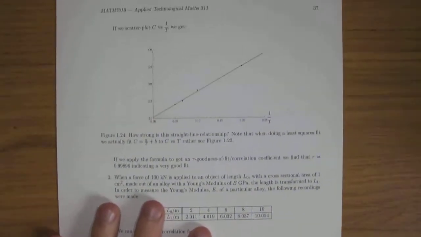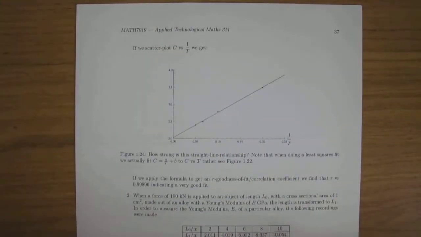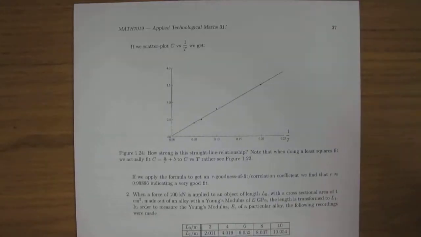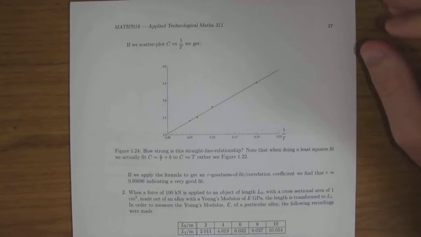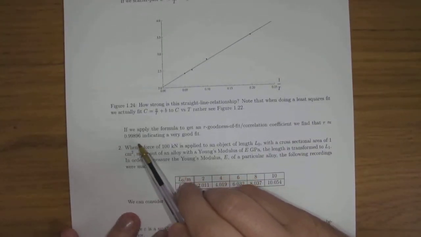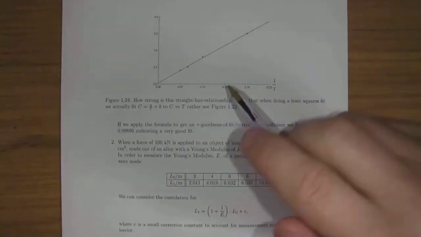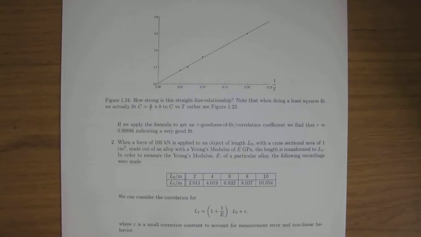If we scatter plot these, you can see that they're pretty much on a straight line. If you apply the formula, which you would just do in Excel, and how to do that will be a question in an assignment, you find that R is about 0.99896. That's a very, very good fit. Essentially, anything above 0.9 is quite good. And you can see they're very, very close to being on a straight line.